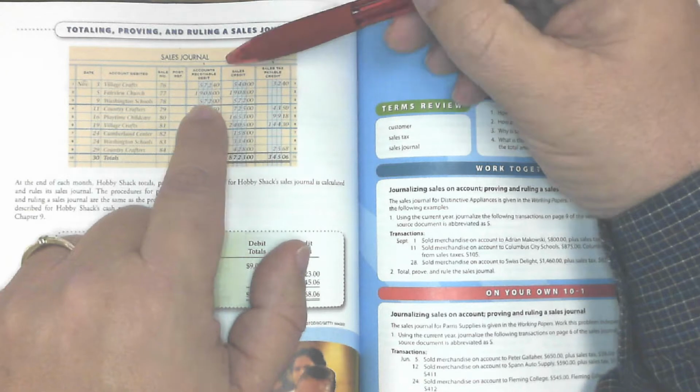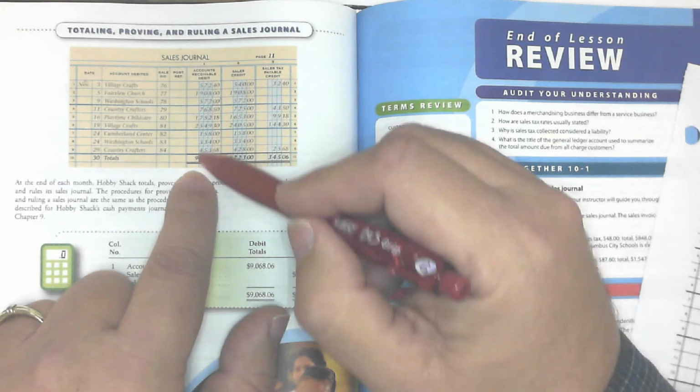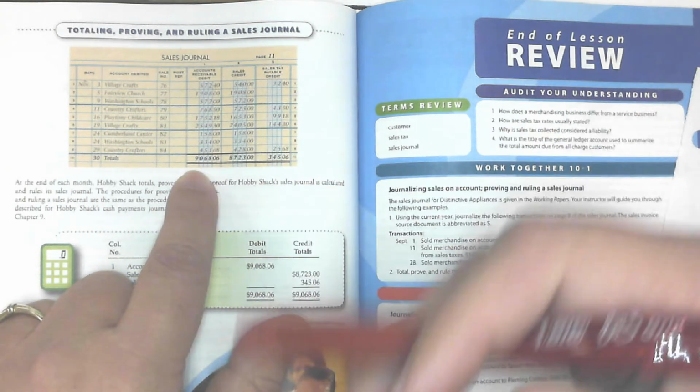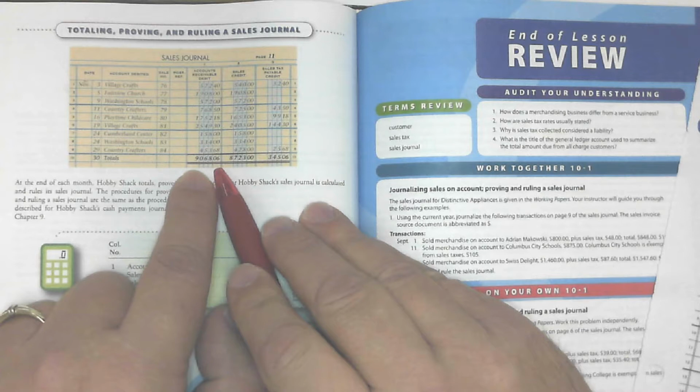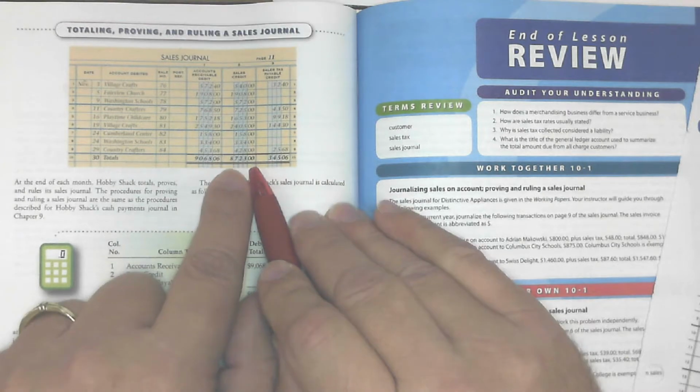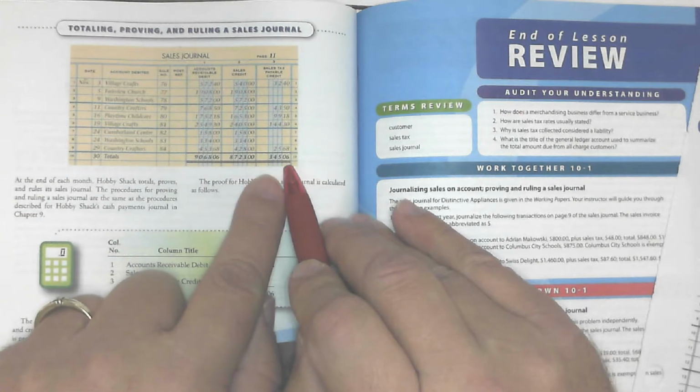And then once you're done, you'll add up everything at the bottom. That's going to include the total amount of money, the amount that was actual product sale, and then the sales tax.